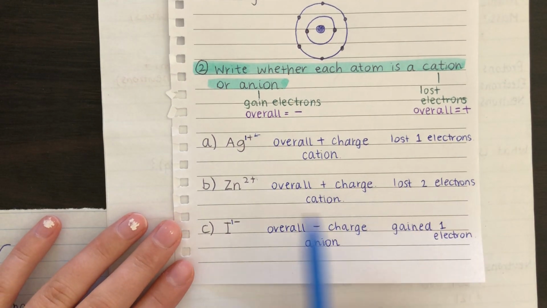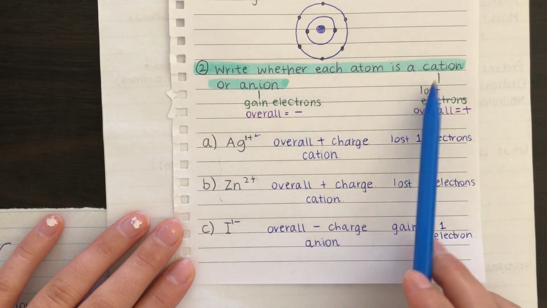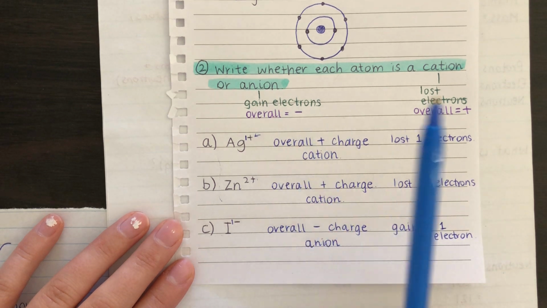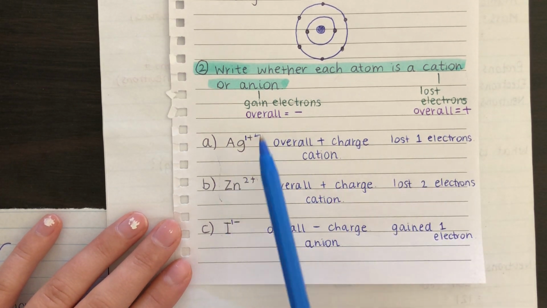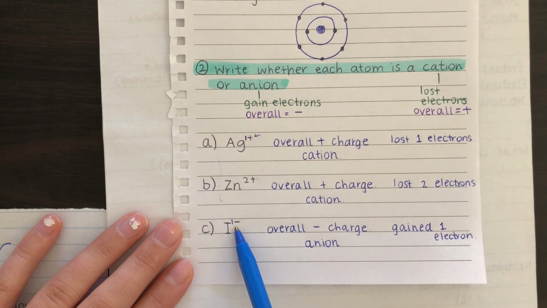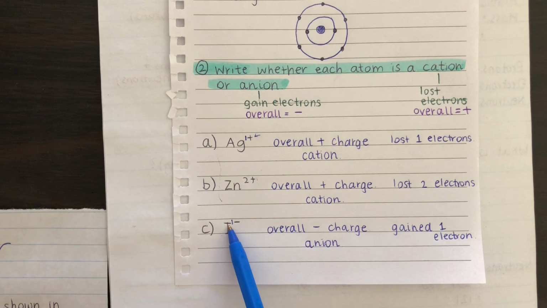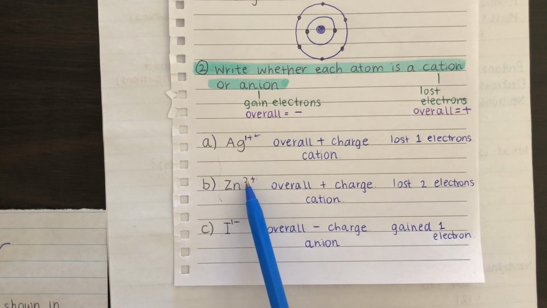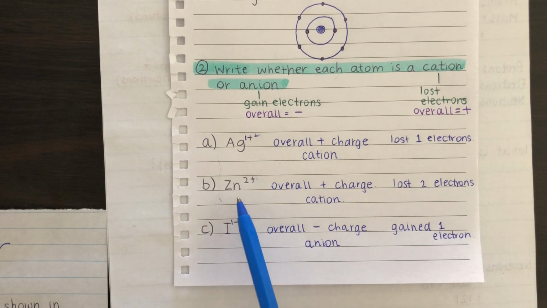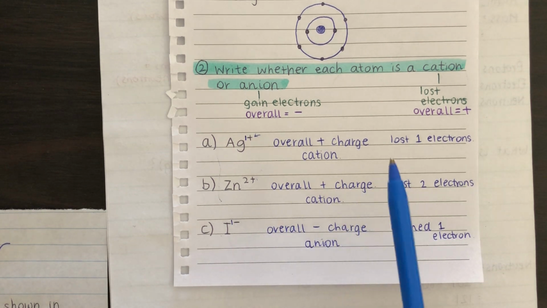So what you need to look out for here is firstly know the difference between a cation and anion, which one's positive, which one's negative, which one's gained, which one's lost electrons. When you're looking at element symbols here, you need to have a look at what sign is up the top, and that will tell you the overall charge of the ion. Now, if there are no numbers next to it, there's an imaginary 1. If there are, that means that whatever that other number is how many electrons you have gained or lost.